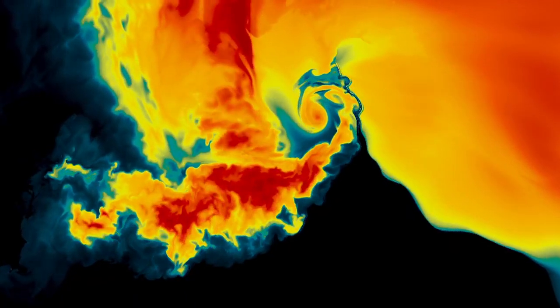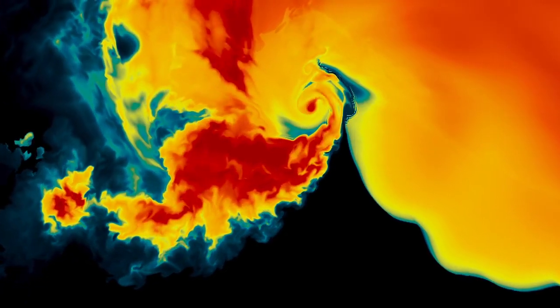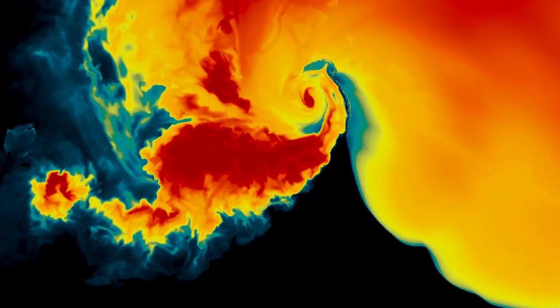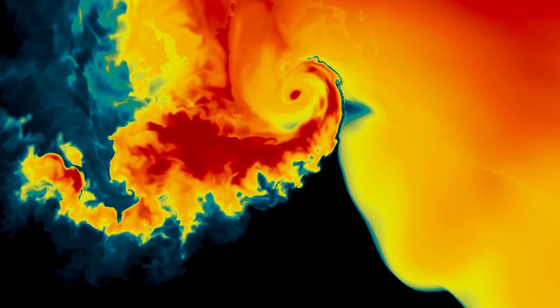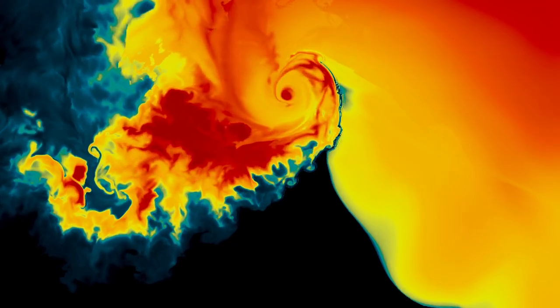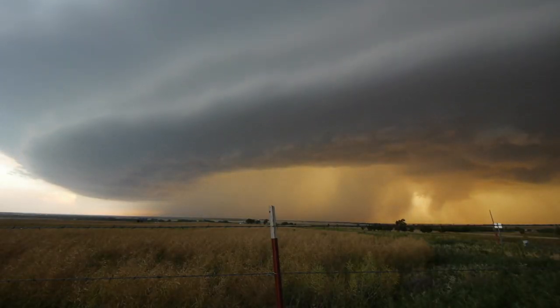In my simulation, that's a bunch of ones and zeros sitting on a hard drive. Now, I can use tools to bring that data to life so it represents those ones and zeros in a way that I can understand. And when I did that, I saw features that looked just like real supercells.